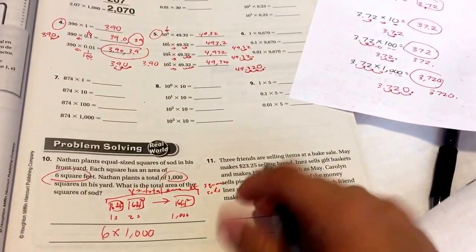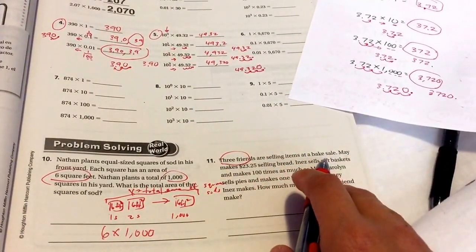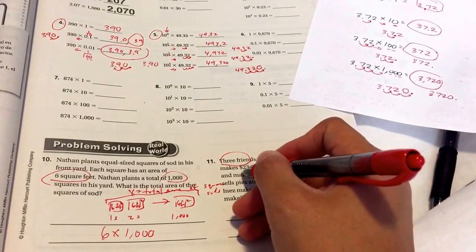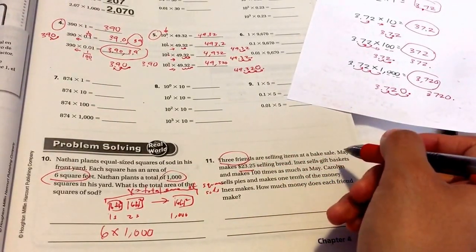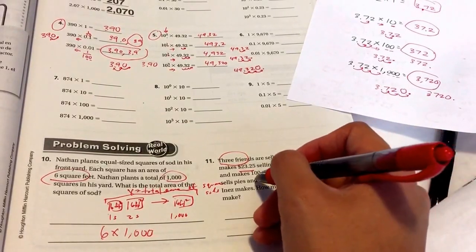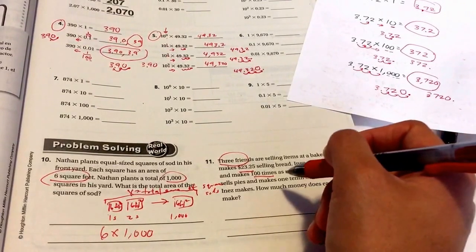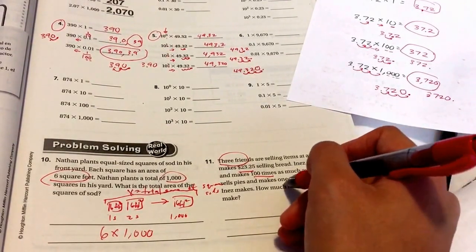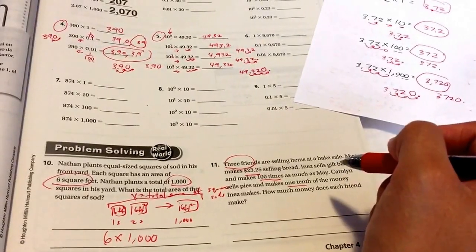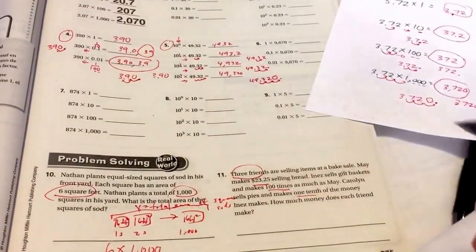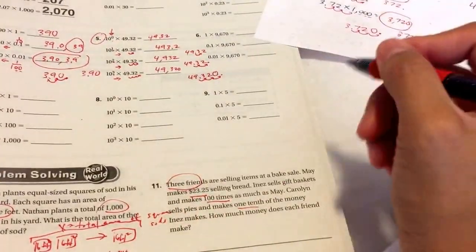For number 11, 3 friends are selling items at a bake sale. May makes $23.25 selling bread. Inez sells gift baskets and makes 100 times as much as May. Carolyn sells pies and makes 1/10 of the money Inez makes. How much money does each friend make? Ooh, this is a cool one. I like this one a lot. Okay, I'm going to do the boxes up here.